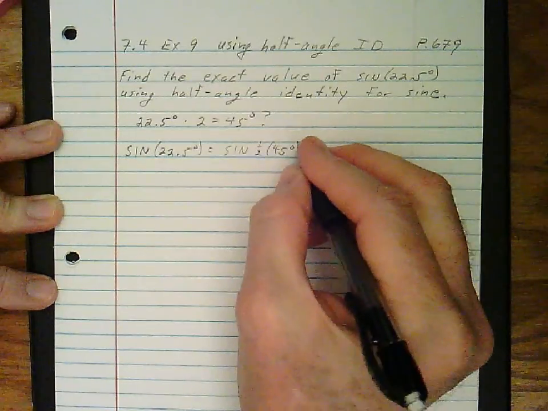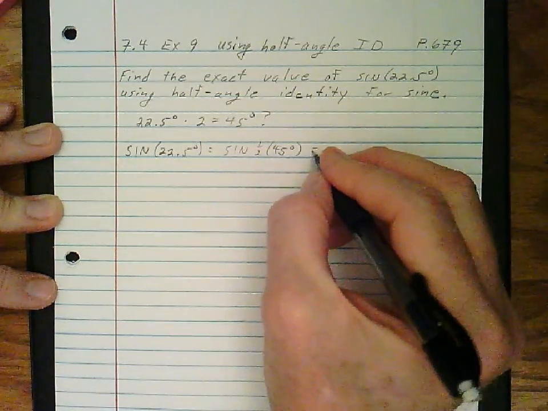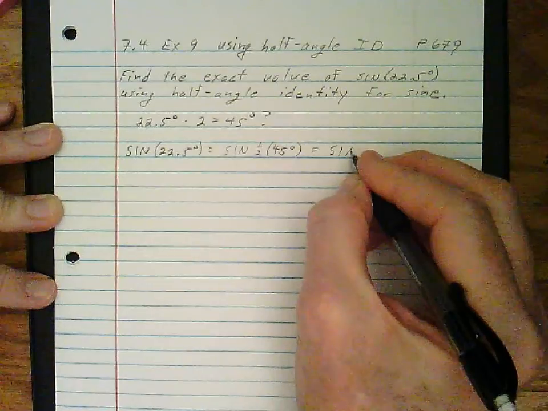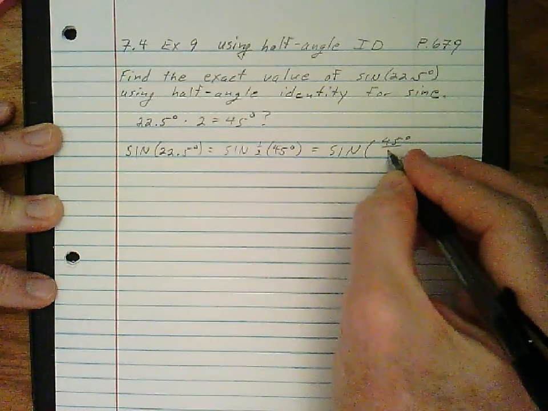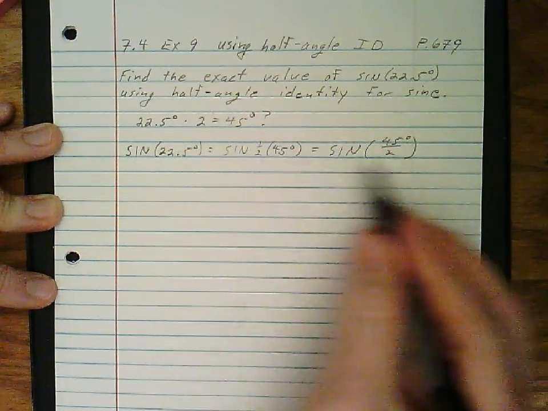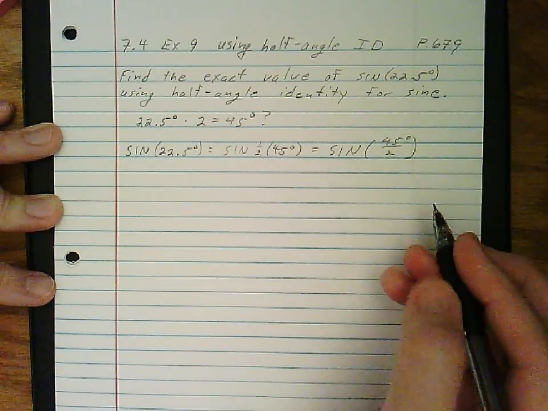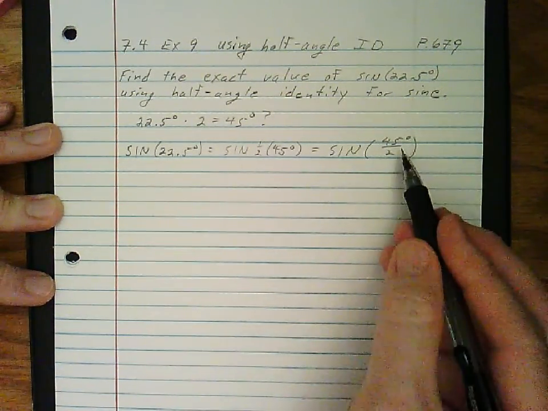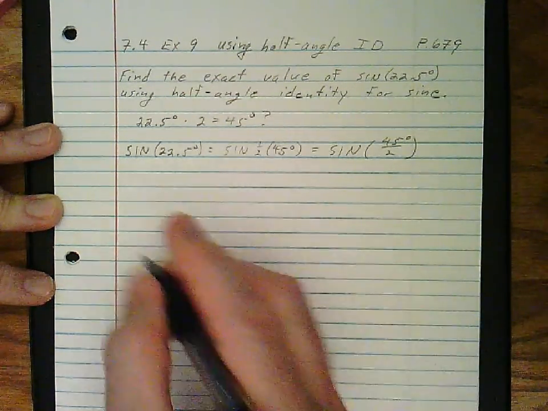Half of 45 is 22.5. Sometimes you might want to write it as simply 45 divided by 2. These are the same thing. You might like this better because the formulas say sine of A over 2. Now you can clearly see A is 45, or maybe this way you might get confused.